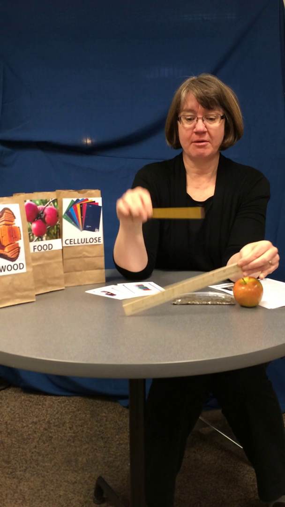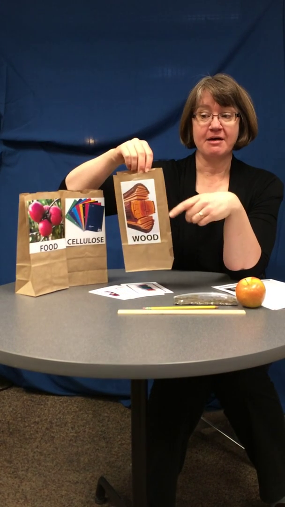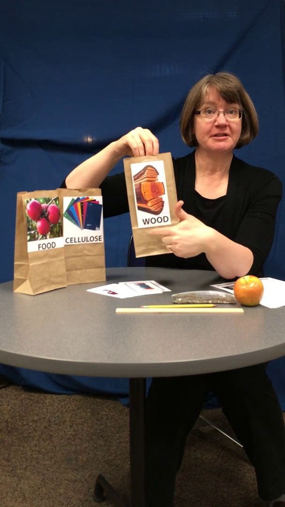You'll start by explaining the 3 different groups that tree products fall under. The first one is wood. Wood products include lumber, things from the branches and trunks of trees, and you can bring props. A good prop might be something like a ruler or a pencil. We'll also be providing volunteers with wood cookies. Additionally, the bags that go with this lesson will have a picture that goes with this group.